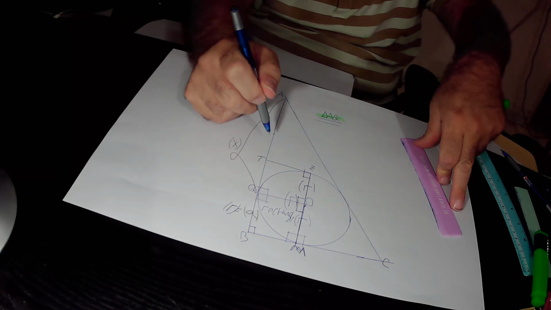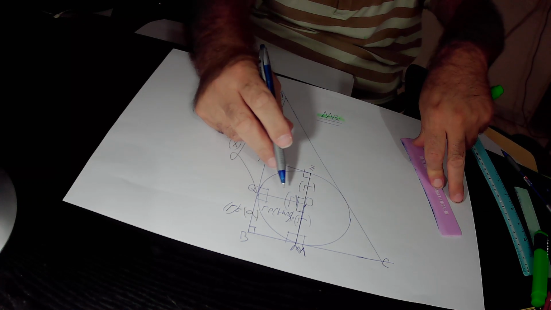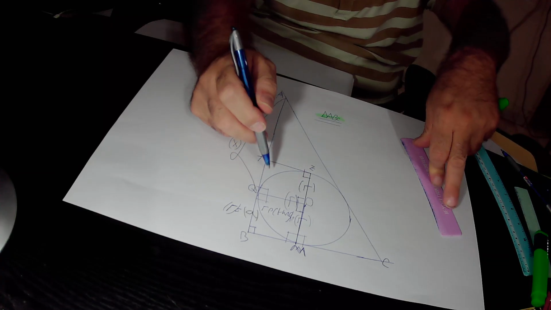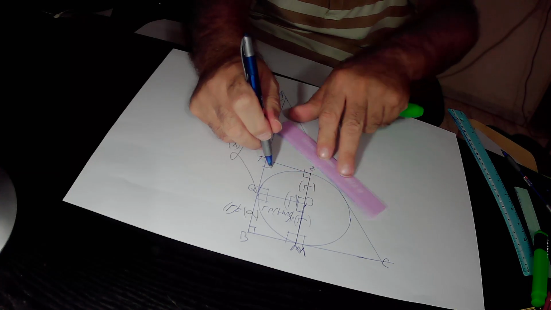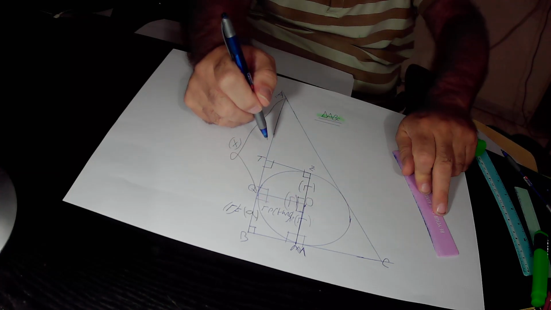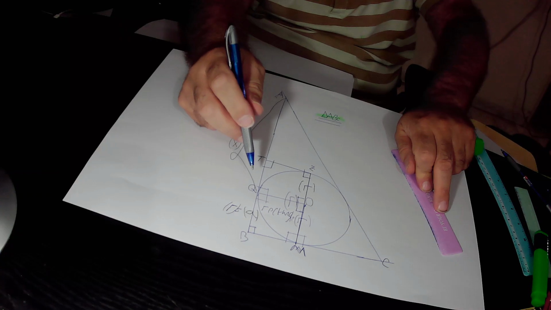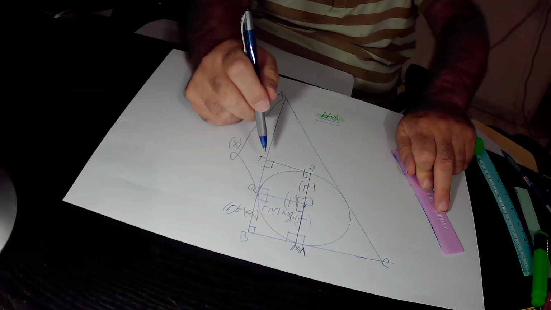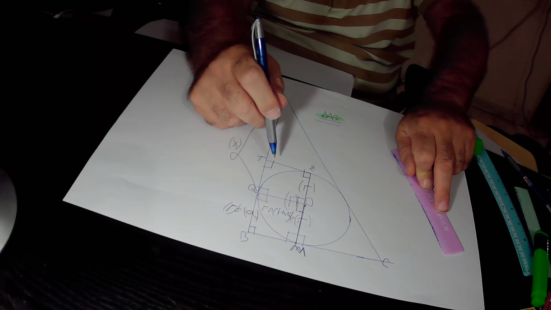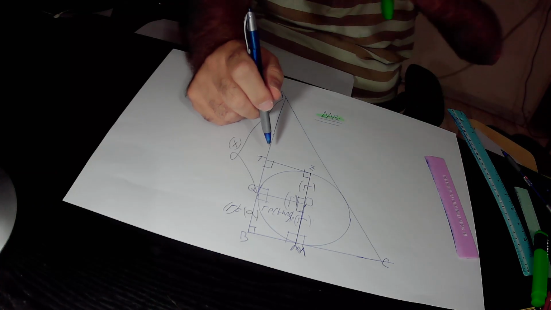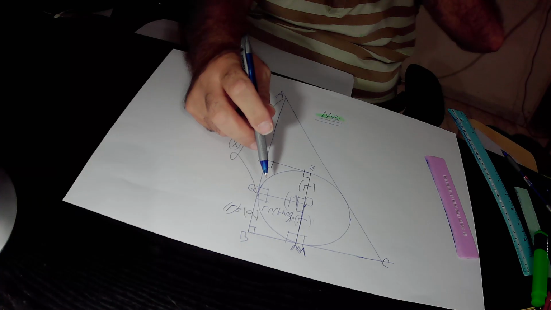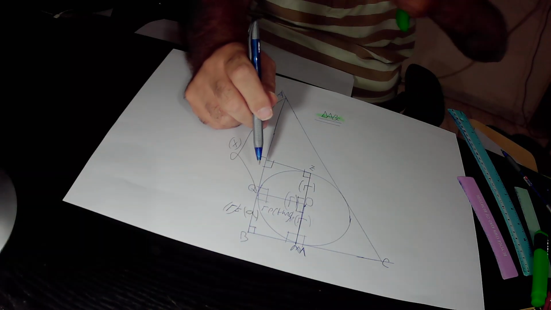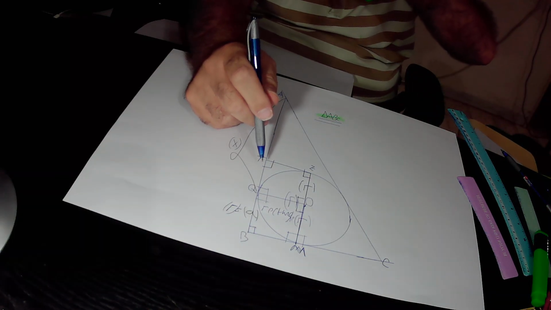So inside the upper quadrilateral TZOQ, we have 1, 2, 3 right angles, and therefore this fourth missing angle must be equal to 90 degrees, and therefore quadrilateral TZOQ that has 4 right angles is a rectangle. We don't need more.